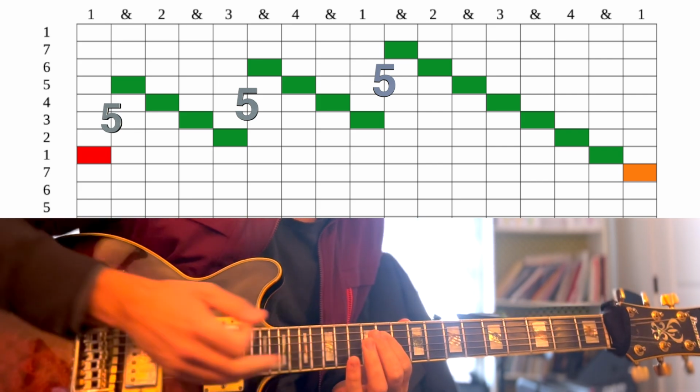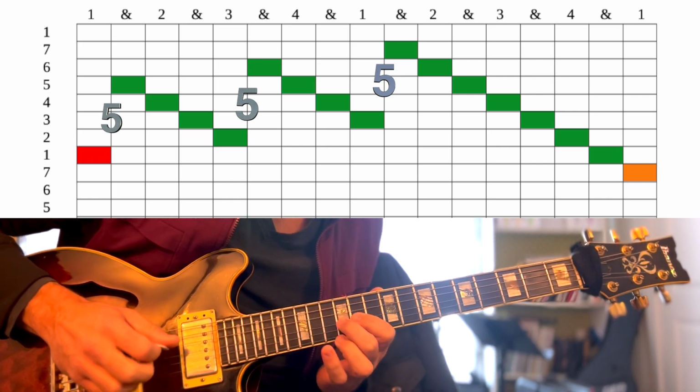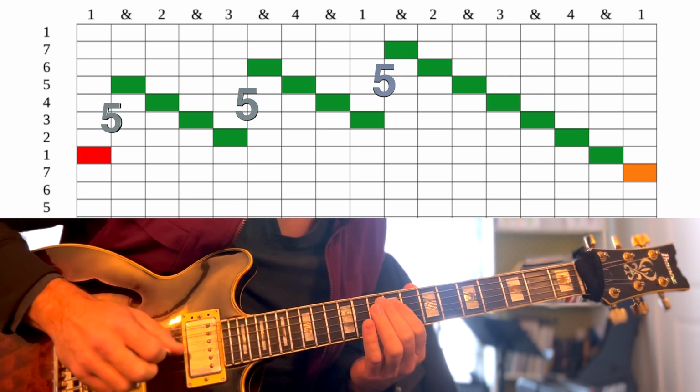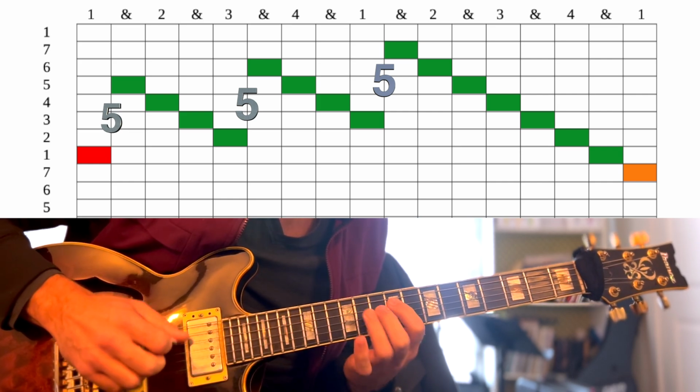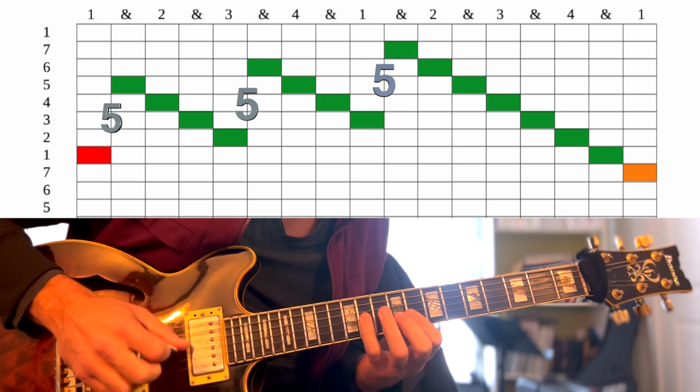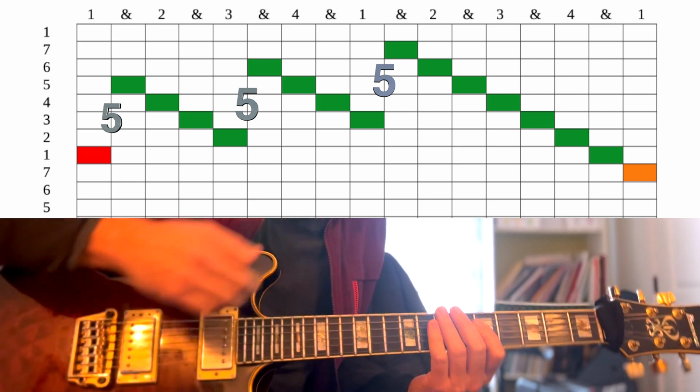New starting spot. New starting spot. And it can go like that. And there's a sequence, a scale pattern.